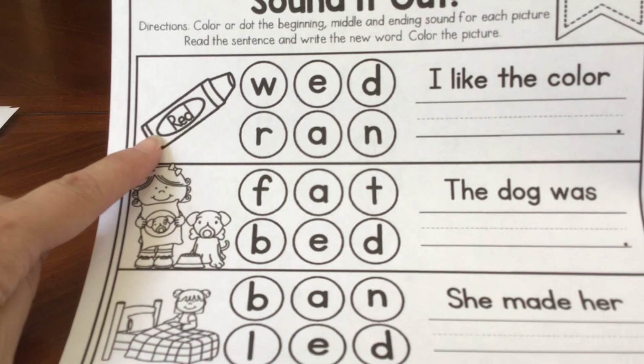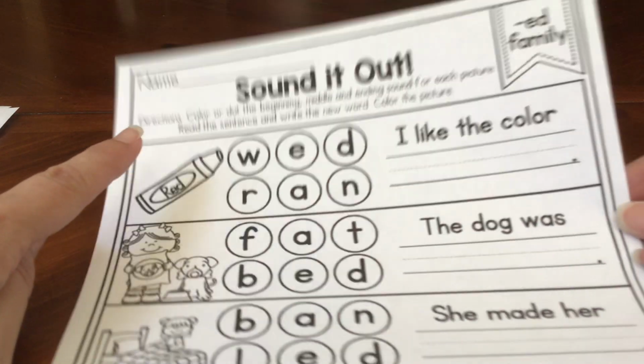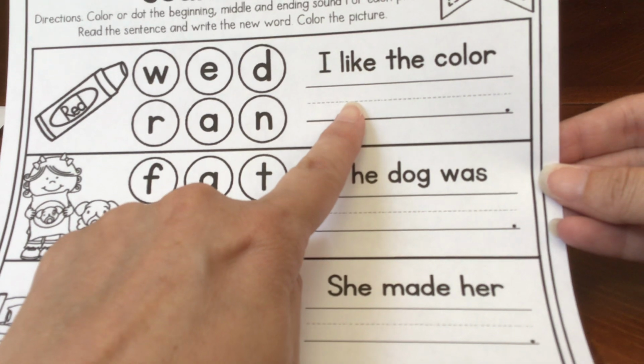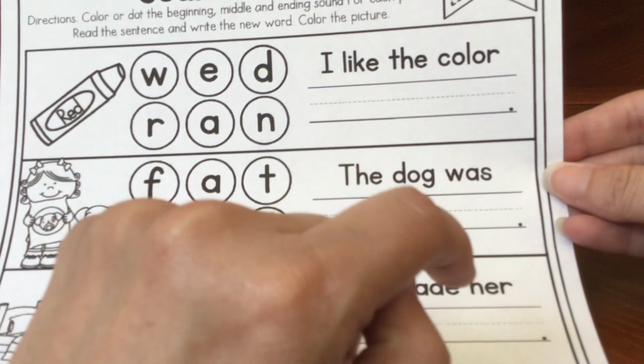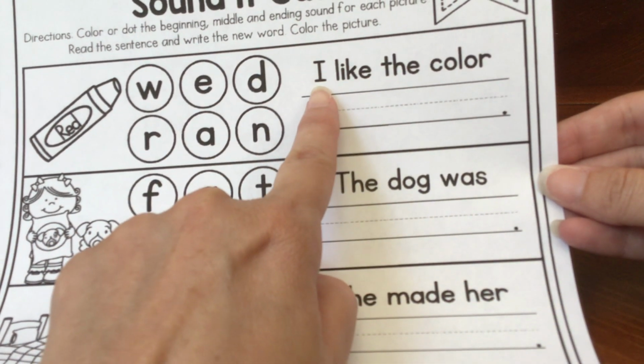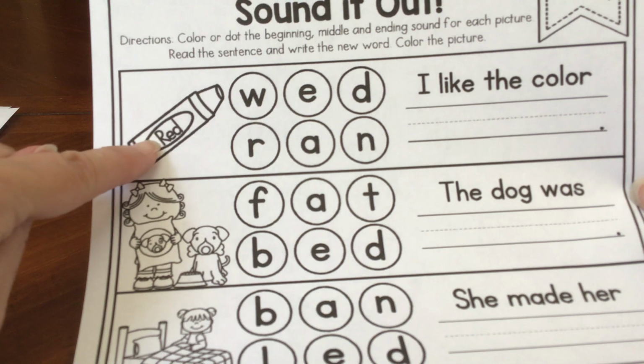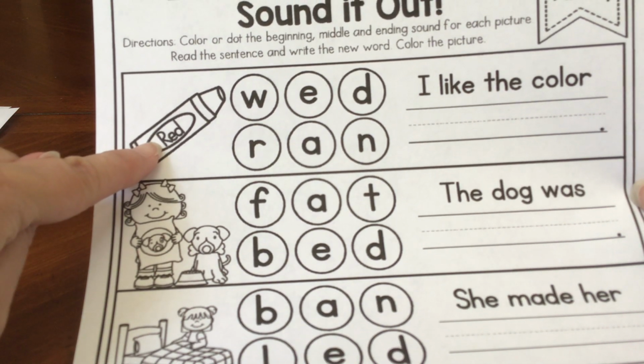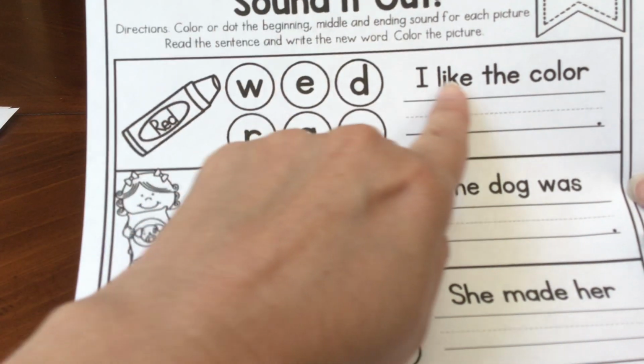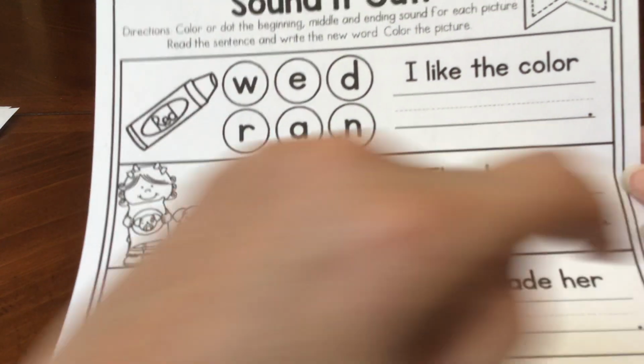We have a picture. We've got to make a word to go with that picture, and that word is going to have to go at the end of this sentence. Let's read our sentence to get an idea of what we're doing. I like the color blank. What does this picture show us? It is a crayon, and it says red. So I like the color red.